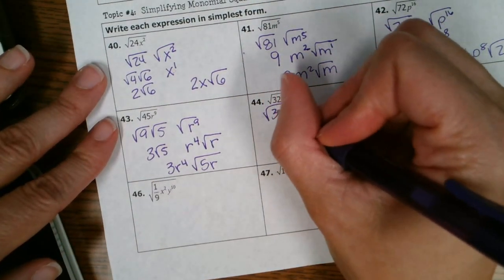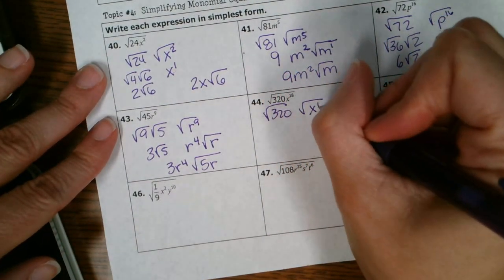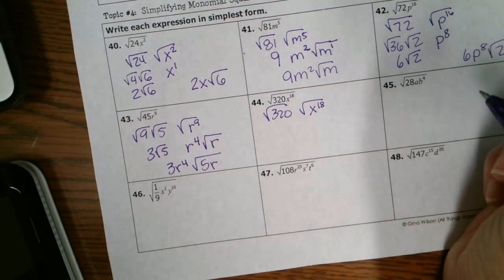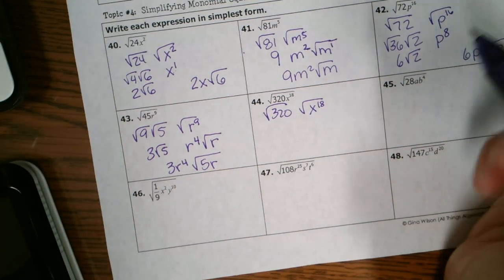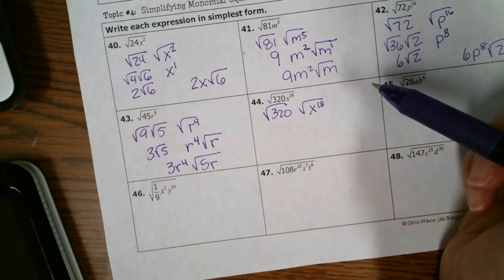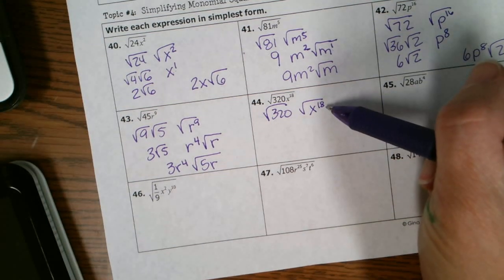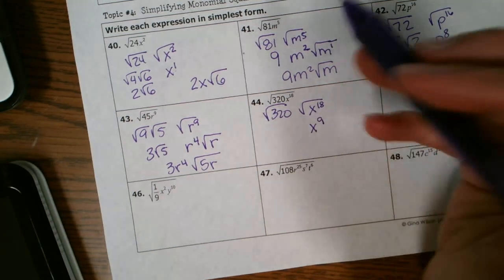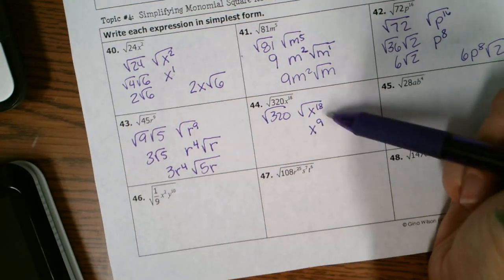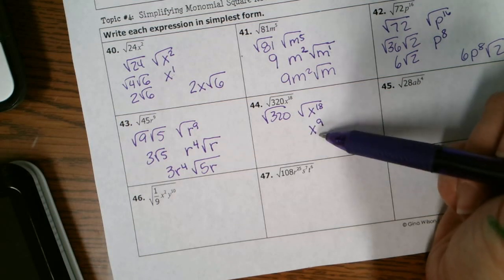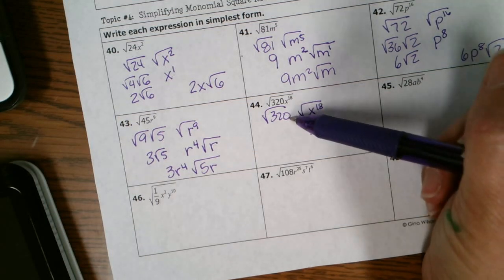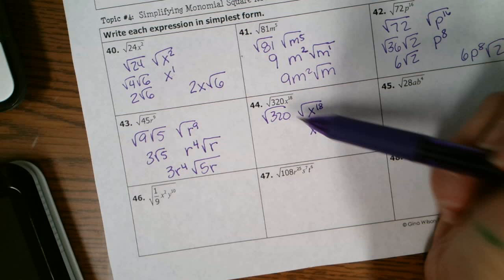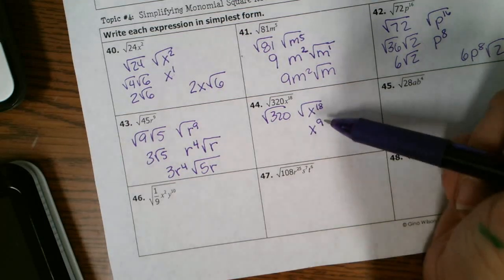Alright, next I've got 320, and I've got x to the 18th. Now think about your EOC. If it's multiple choice, do the easy part first. Divide by 2, and I get x to the 9th. Look at your answer choices. If your variable is only correct in one of your choices, don't even waste your time with this one. Okay, so we know it's x to the 9th.